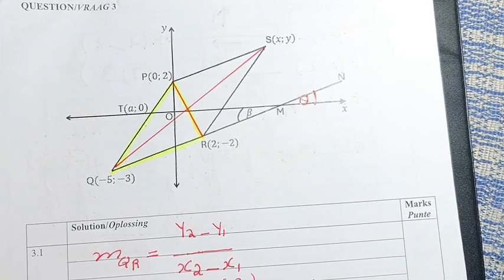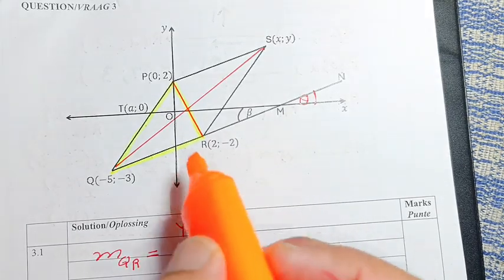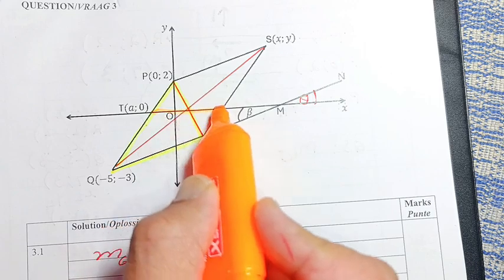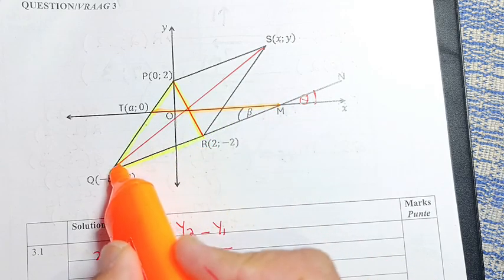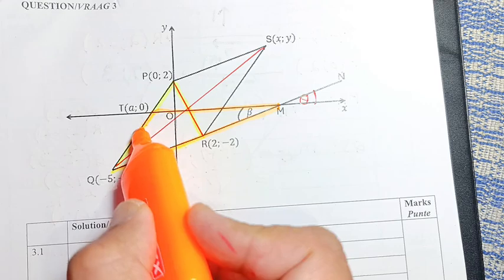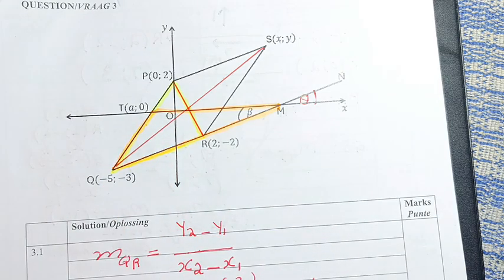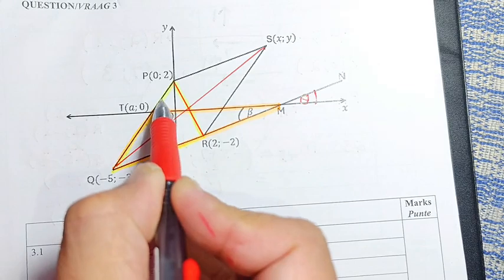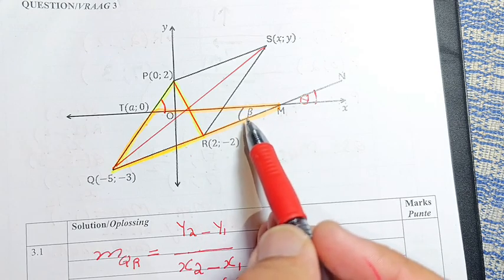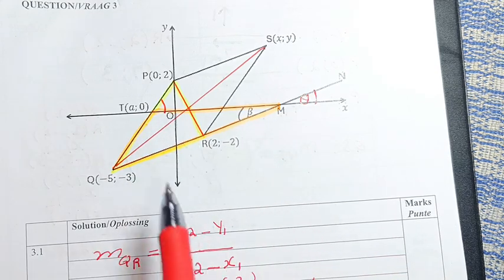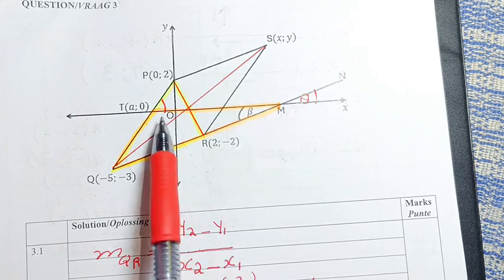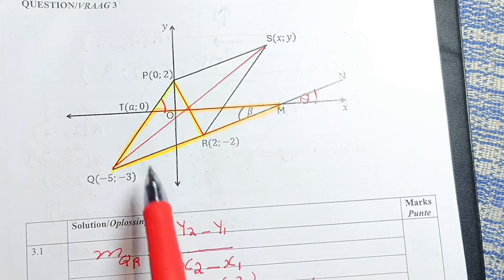Last question: calculate the size of angle Q. I can use the exterior angle of a triangle to find this one. They always ask this question, this is a must question. This is the triangle we have. Say for instance, I'm going to highlight it in orange. So this is the triangle I have. Now if I can find this angle here, and then I already have this angle, so I can use the exterior angle of a triangle. This is a must question. They always ask the exterior angle of a triangle. Then I can find the angle Q here.